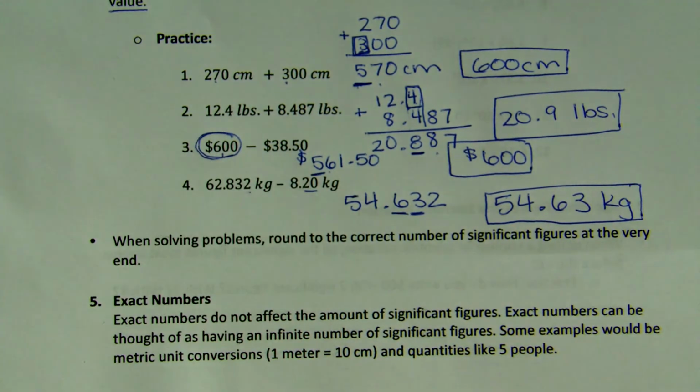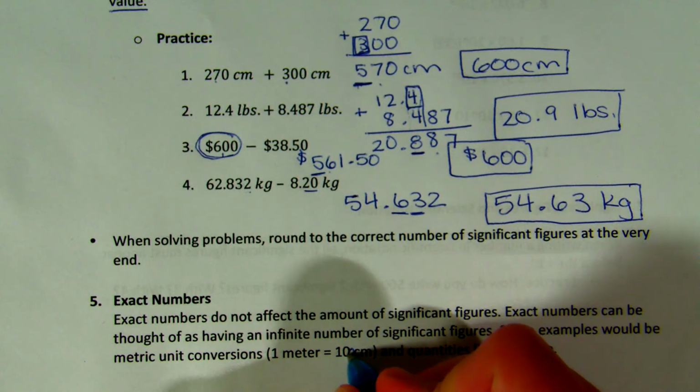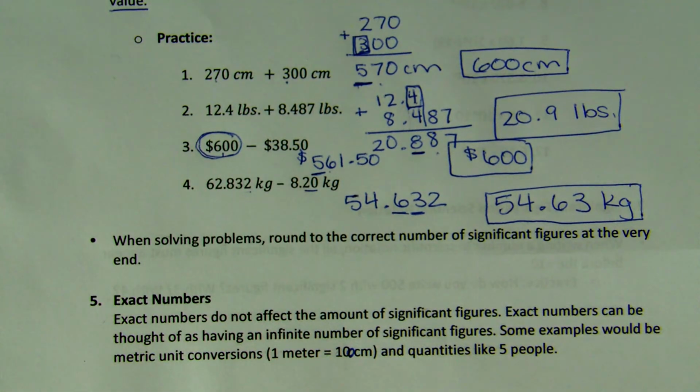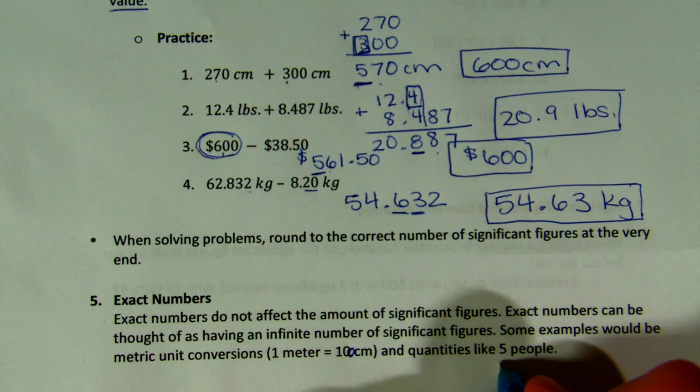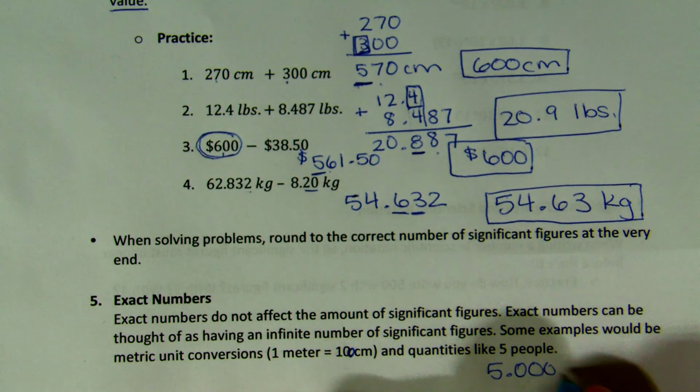Okay, and then also just a quick note pertaining to what's called exact numbers. Exact numbers do not affect the amount of significant figures. Exact numbers can be thought of as having an infinite number of significant figures. For example, unit conversions, like 1 meter equals 100 centimeters. That's an exact quantity. You wouldn't say, oh, there's only one sig fig there. You could think of that as having infinitely many significant figures. Other exact numbers would be like 5 people. You would assume that's exactly 5, even though it's not written as 5.0000. You get the idea.